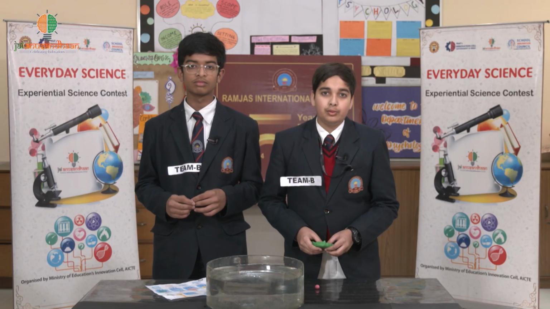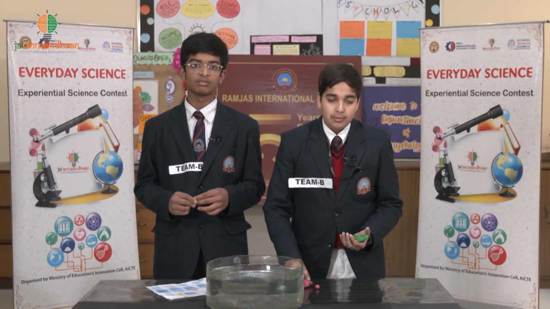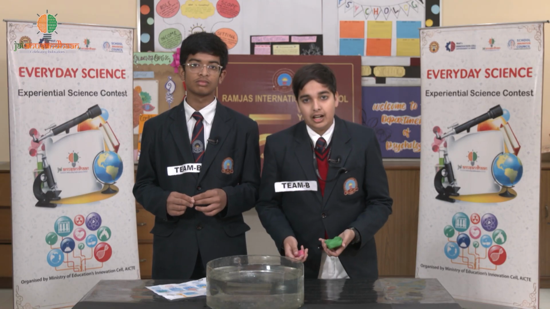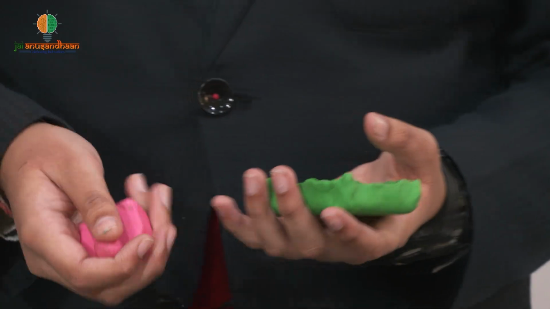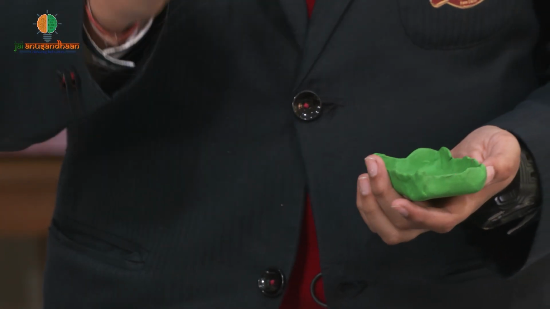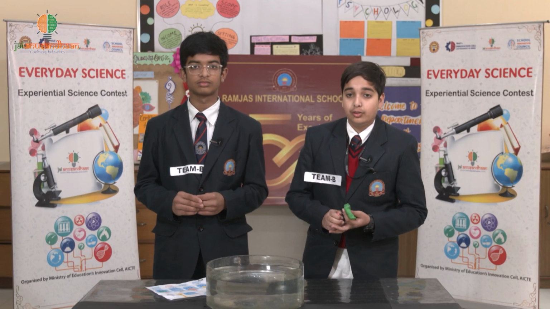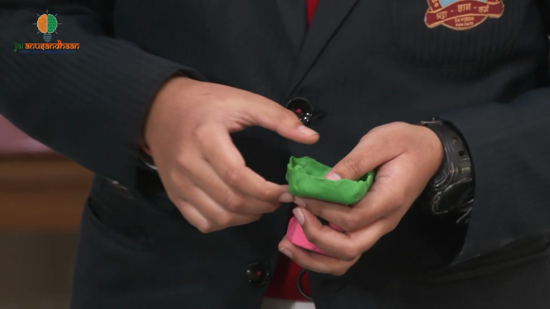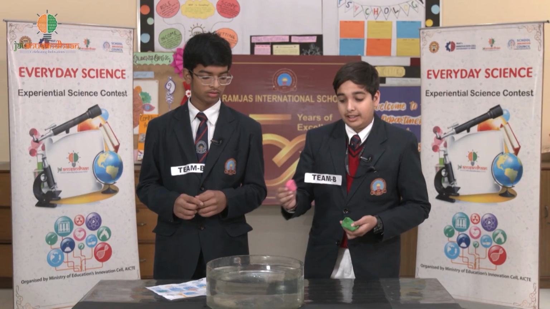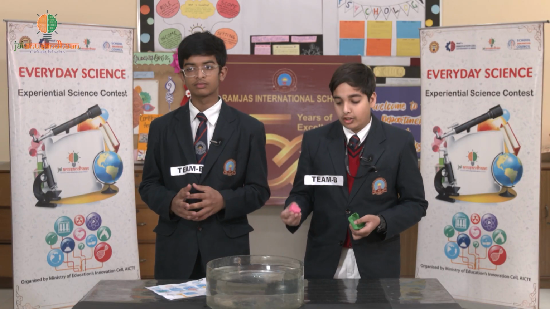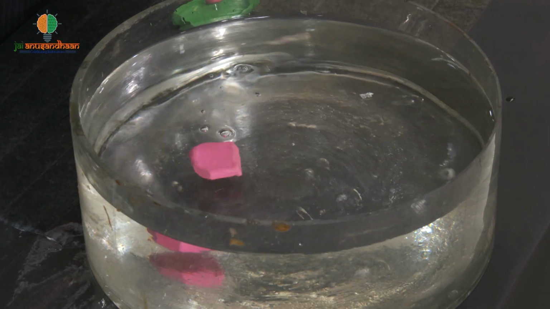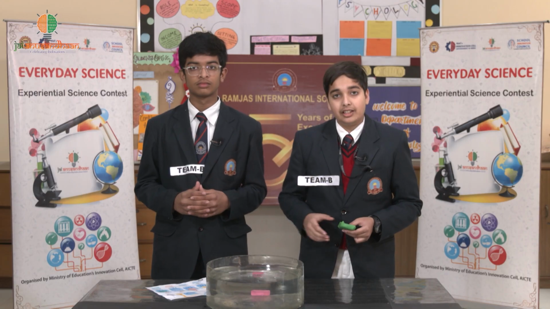Now as we continue with the activity, the materials required are a clay board, a clay ball and a lump of clay. So firstly, we will be putting the lump of clay in the water and seeing if it floats or if it sinks. As we can see, the lump of clay sinks in the water.